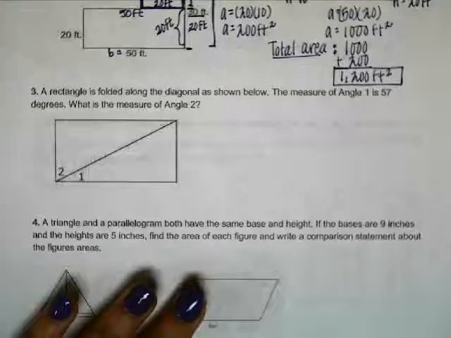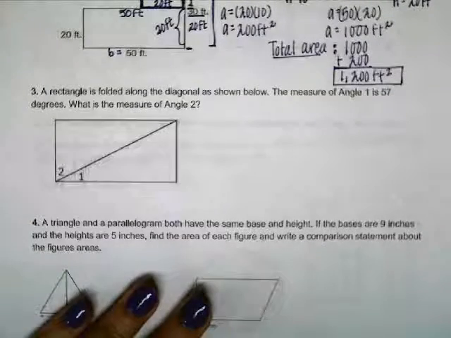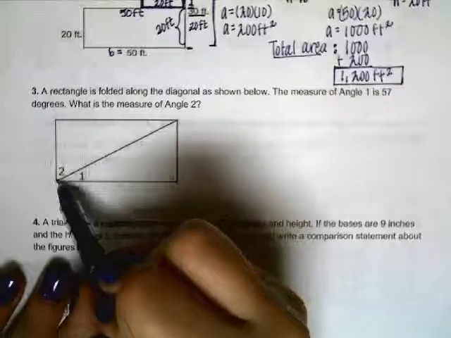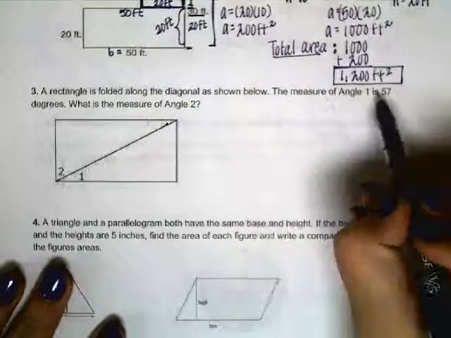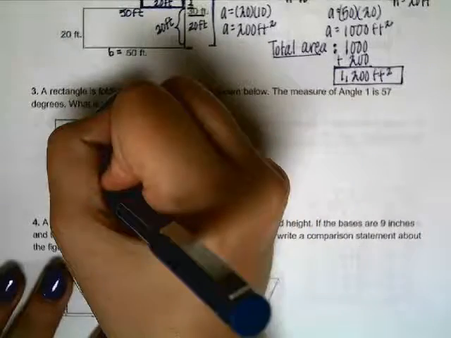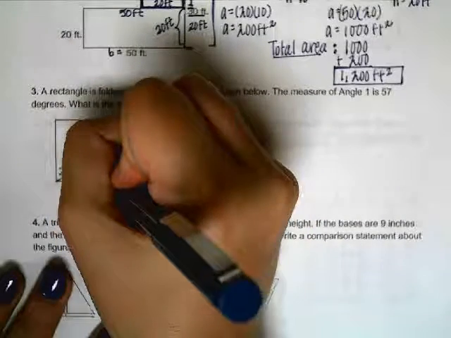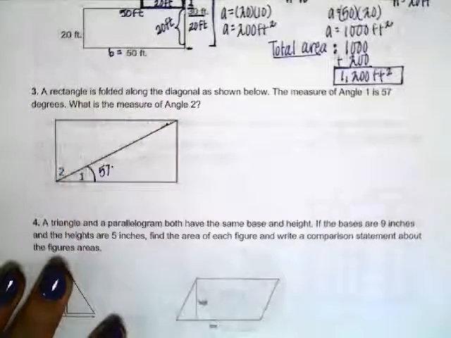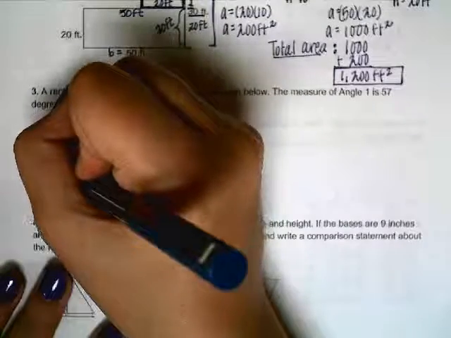Three, a rectangle is folded along the diagonal as shown below. So right here, this is our diagonal. The measure of angle 1 is 57. What is the measure of angle 2?